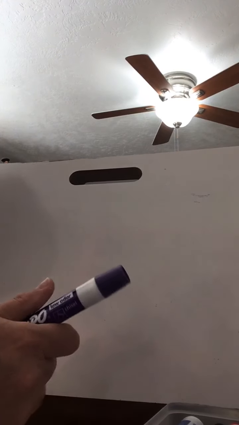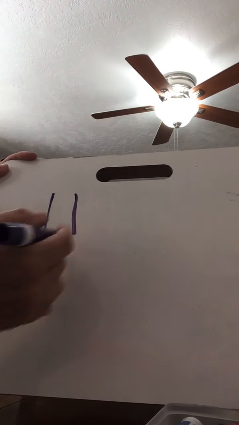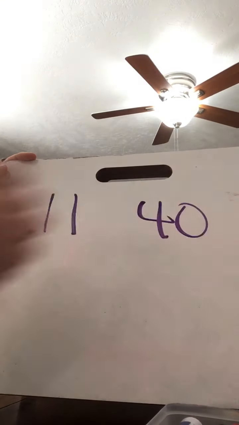So standard form is any number written with numbers or numerals, I guess could be the other word you could say. So like we wrote down the number 11, that's standard form. That's 11 written in numbers, in numerals. 40 is just 40. That is standard form. So in your math notebook, write standard form and put any number behind that, okay? Any number you want.